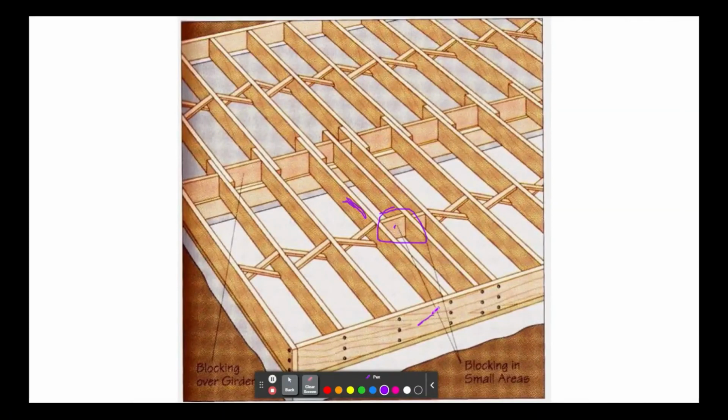So we use cross bridging, and another one that's more common nowadays is actually blocking. And it's probably by far the easiest thing to do. This blocking material is just the scraps that were left over from cutting the common joists or building my girders or any of my other joists. I save my scraps, cut them to length, put them inside, put 3 little nails down one side, 3 little nails down the other side, and that holds it, and it still transfers the weight from one joist to the next joist.